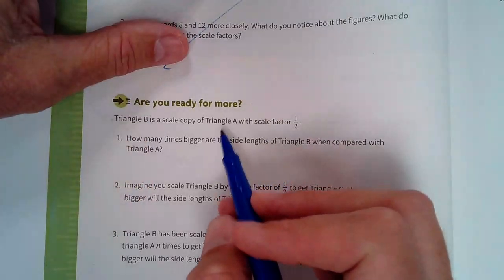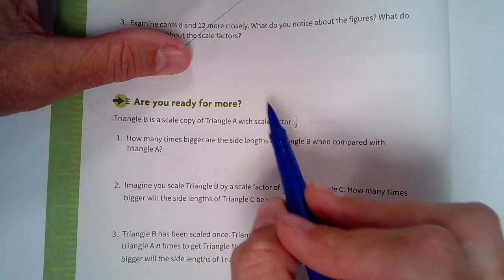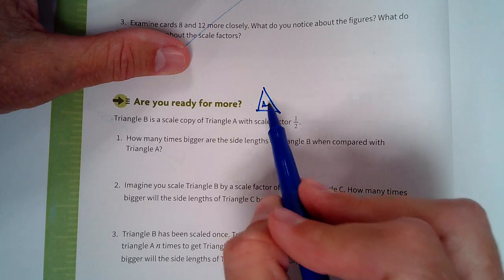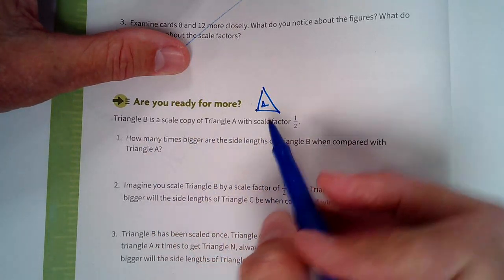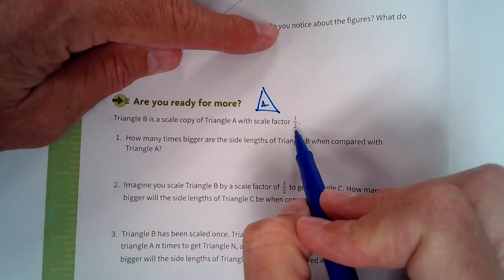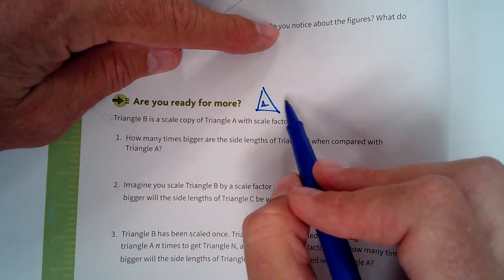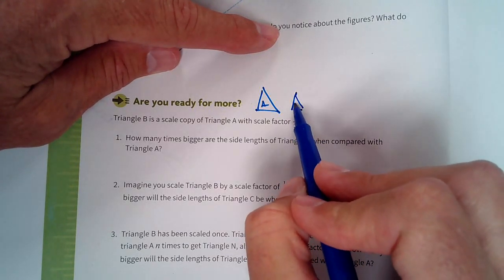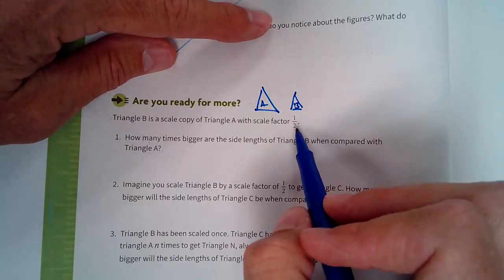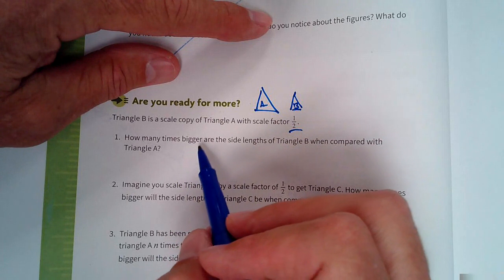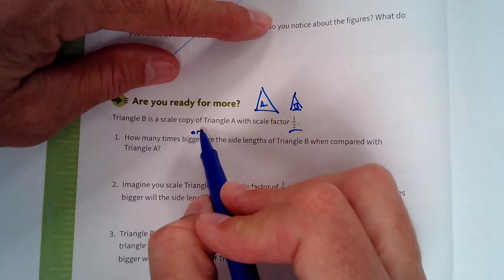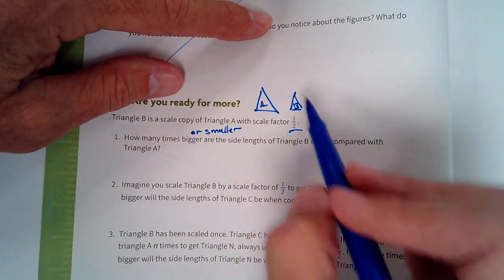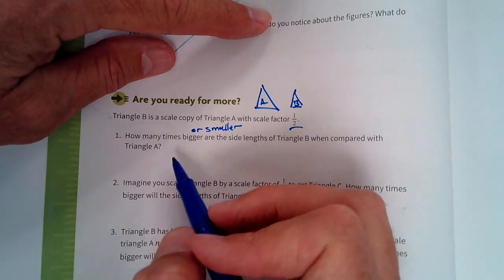Well, actually, if I'm reading this correctly, triangle B is a scale copy of A. So I'm just going to draw a triangle here. Okay, and I'll call this one A. And it says B is a scale copy of A with a scale factor of 1/2. So if the scale factor is 1/2, is B going to be bigger than A or smaller than A? Smaller. So I'll draw a smaller triangle, and I'll call that B. All right. Now, if the scale factor is 1/2, how many times bigger? I would have said or smaller, are the side lengths of triangle B when compared to A? Well, there's lots of ways you could phrase this.